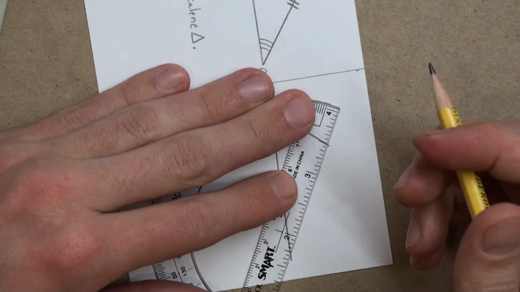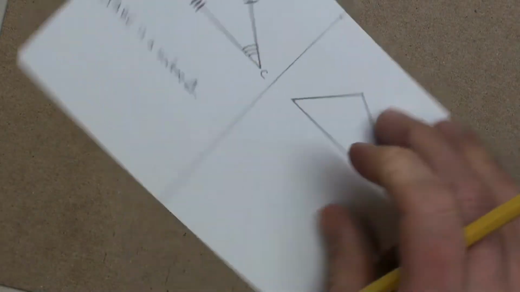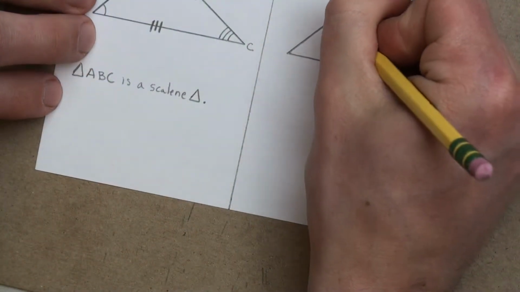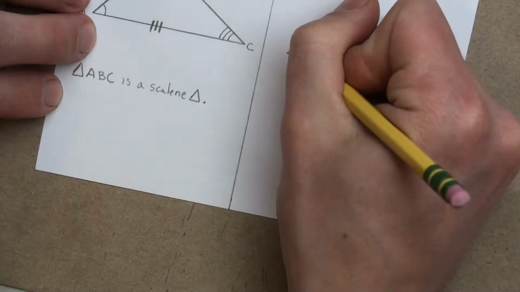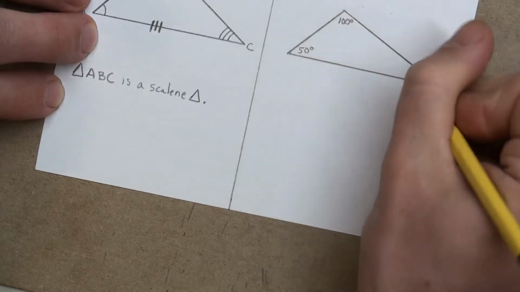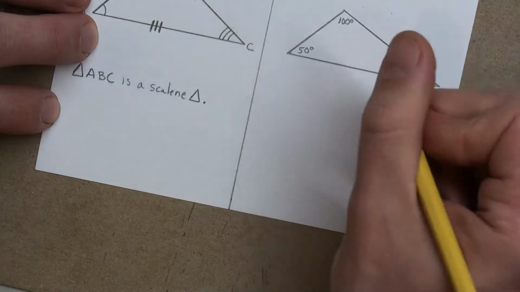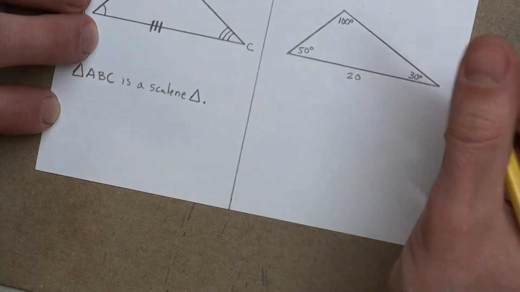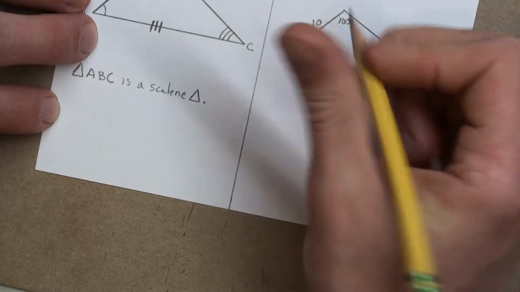Now you can also show this same idea using numbers, right? So we could say like this is 100 degrees and this is let's say 50 degrees and this is 30 degrees, and let's say this side is 20, this side is 15, and this side is 10.